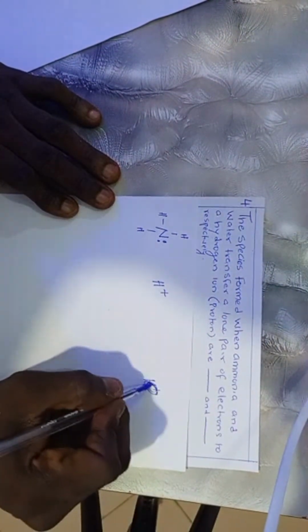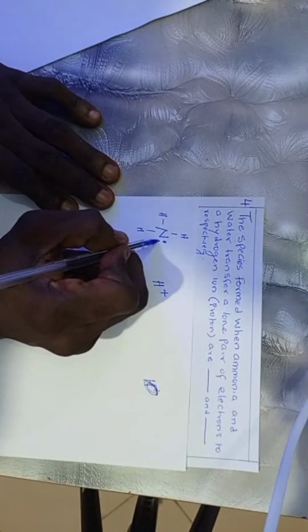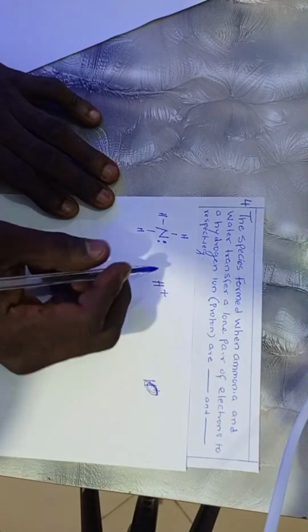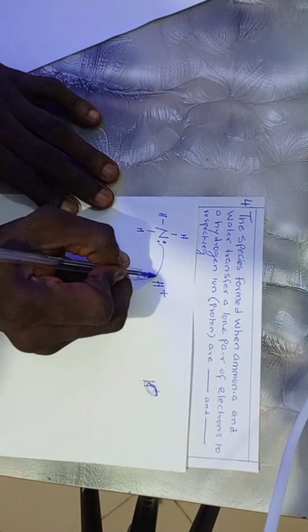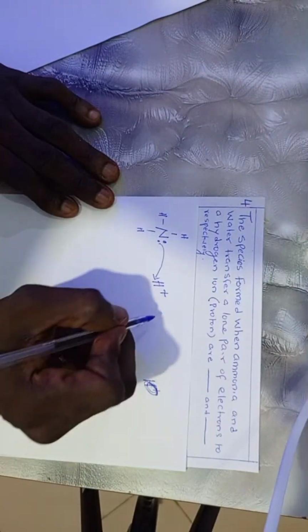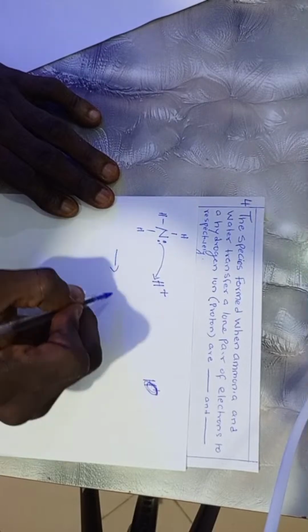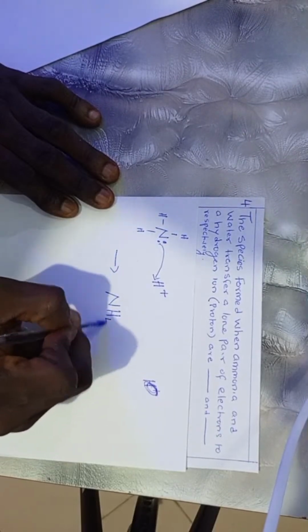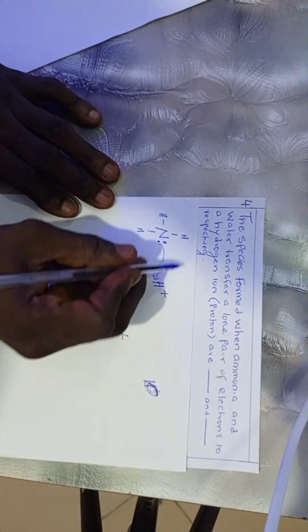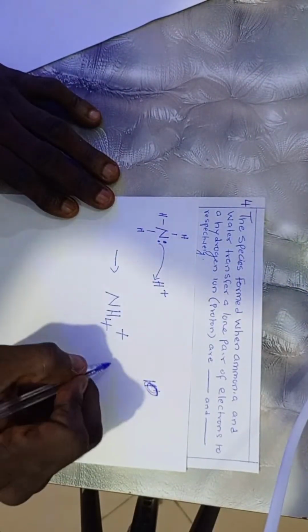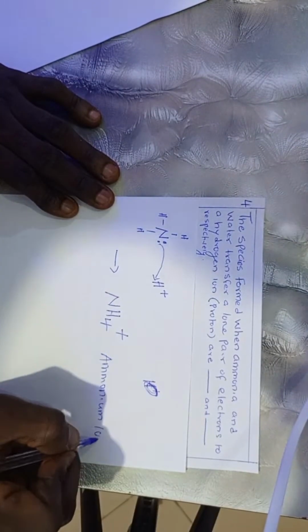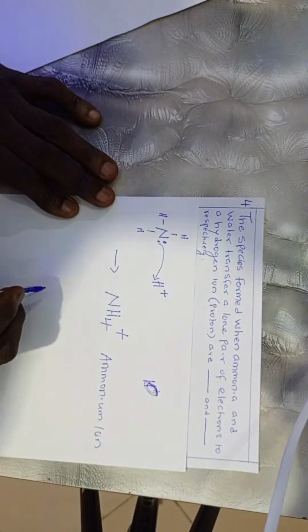So what happens here is that the lone pair of electrons present in the nitrogen is used to form a bond with hydrogen. And that is obviously what is happening here. And when this process completes, it gives us a compound which is called NH4 plus. All right, so when ammonia donates a pair of electrons, it produces ammonium ion.